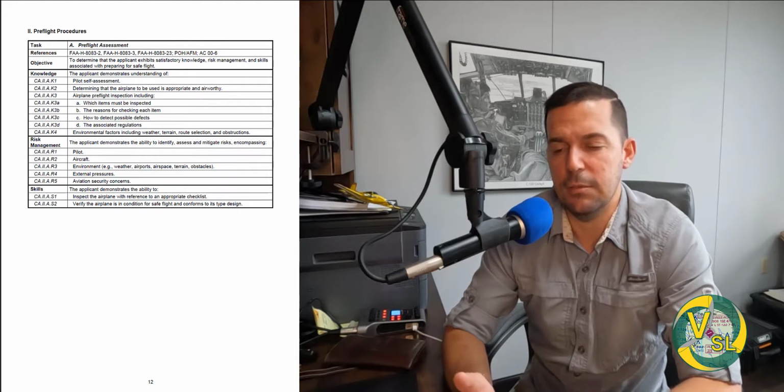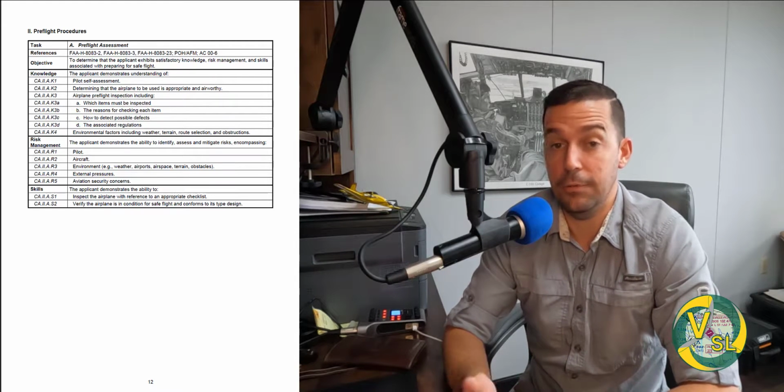Some of the knowledge items include the pilot self-assessment. So that's the I'M SAFE checklist. We talked about that in previous podcasts. ForeFlight has a self-assessment checklist. It doesn't have to be a formal checklist that you're doing, but as long as you're cognizant of what fit to fly really means for you personally on any given day.